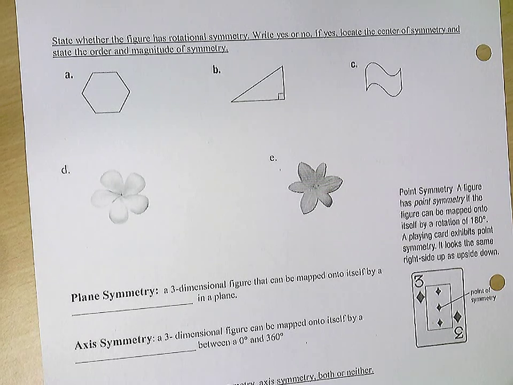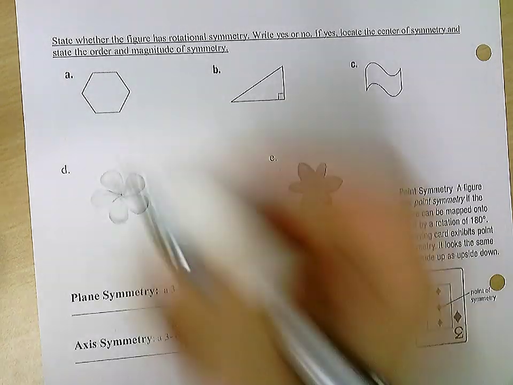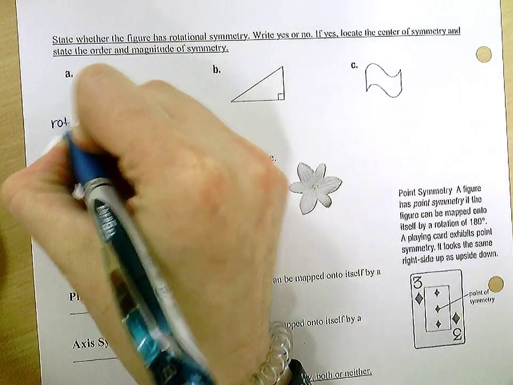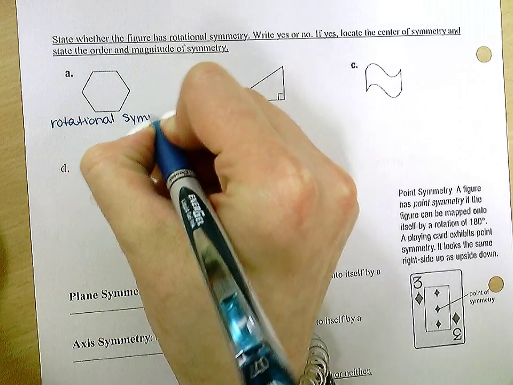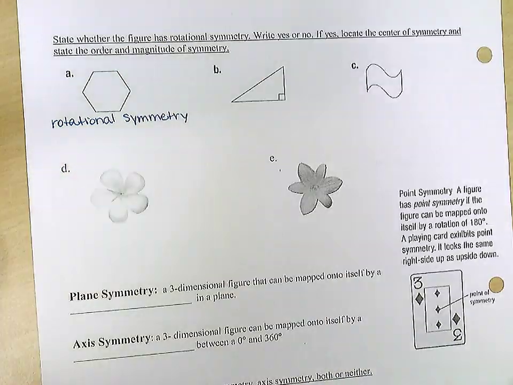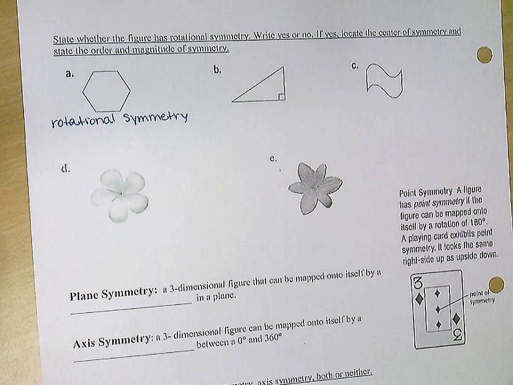Could you rotate it around and it land on itself? Yes. Okay, so we do have rotational symmetry. You can write yes. I'm just trying to be more specific. So, it does have rotational symmetry. Now, how do I find the degrees that it's going to rotate through? What should my first step be?